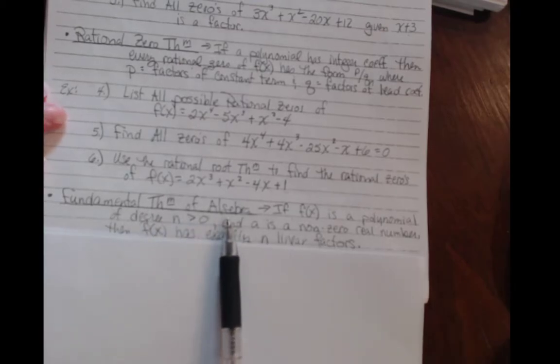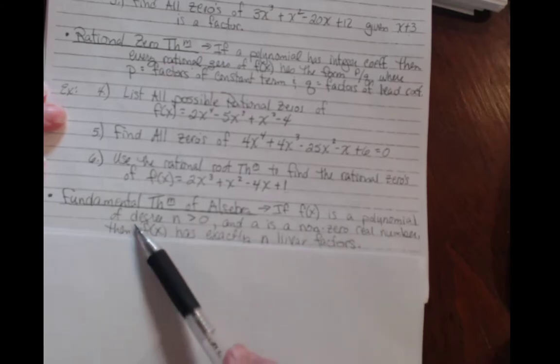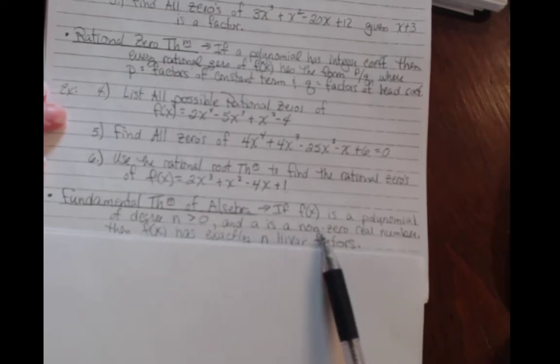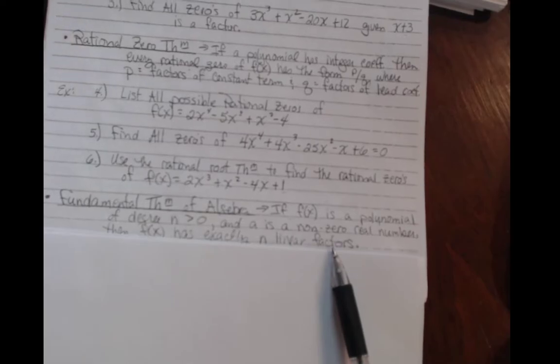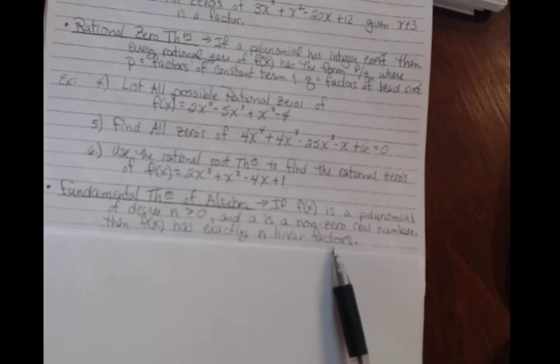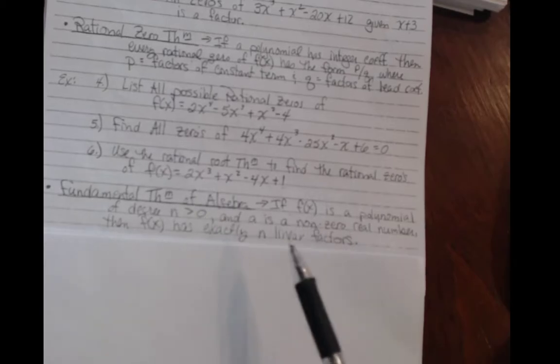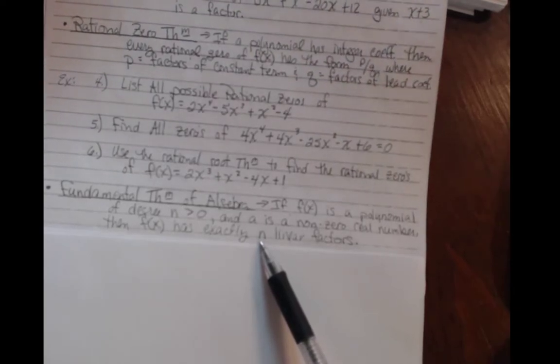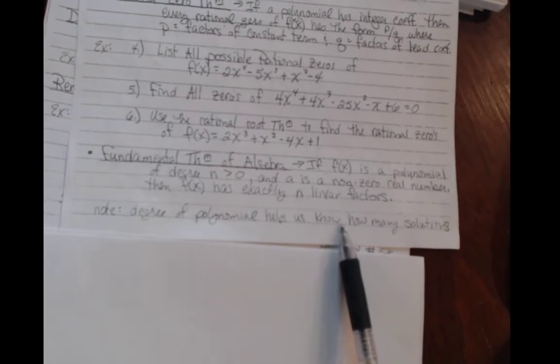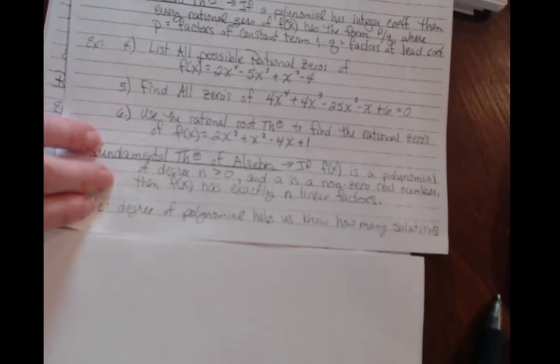In this video, we're going to talk about how to narrow down the zeros, to find the zeros, and how many zeros there should be. The fundamental theorem of algebra: if f of x is a polynomial of degree n that's greater than 0, and a is a non-zero real number, then f of x has exactly n linear factors. They may not all be rational, and they may not all be real, but if the degree of the polynomial is n, then there are n factors. And n factors tells us there are n zeros. So the degree of the polynomial lets us know how many solutions there are to the equation.